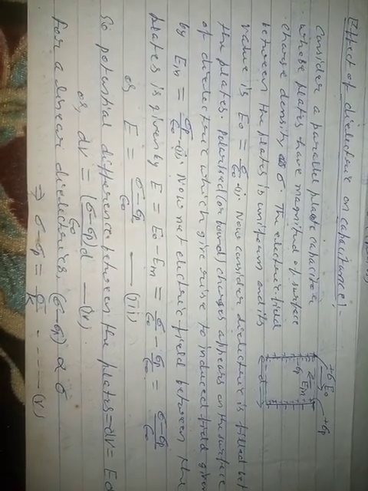Consider a parallel plate capacitor whose plates have magnitude of surface charge density sigma. The electric field between the plates is uniform and its value is E0 equals sigma by epsilon naught. Now consider a dielectric is introduced between the plates. Polarized or bound charge appears on the surface of the dielectric, which gives rise to an induced field given by E in equals sigma p by epsilon naught, equation 2.